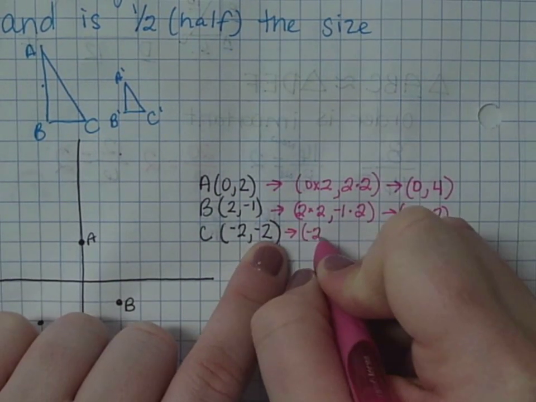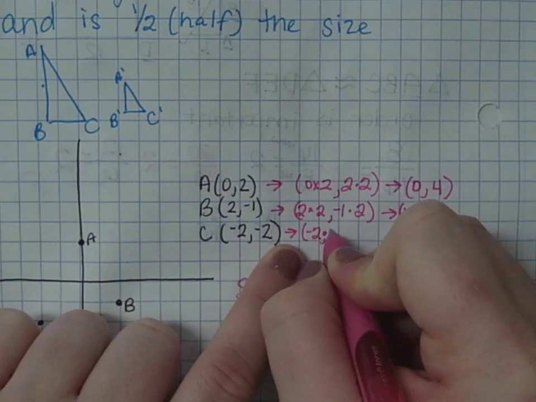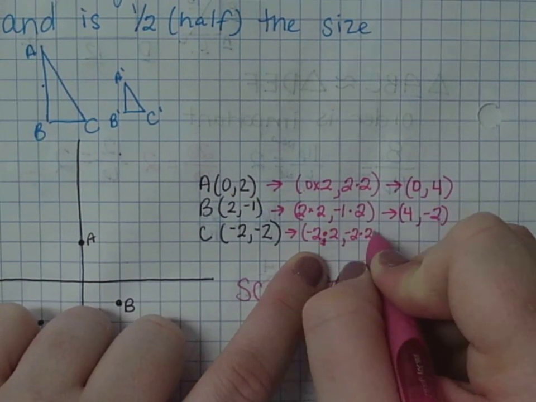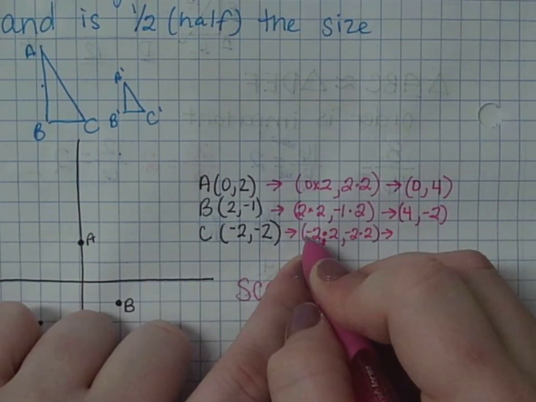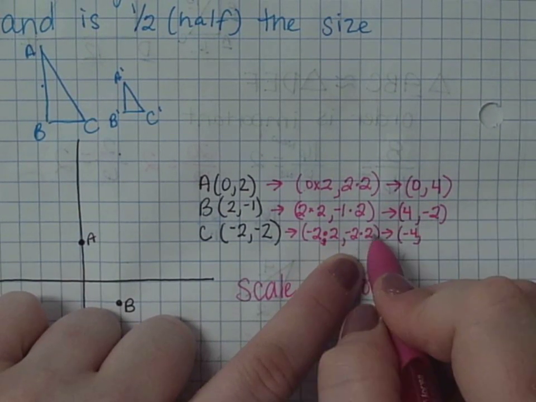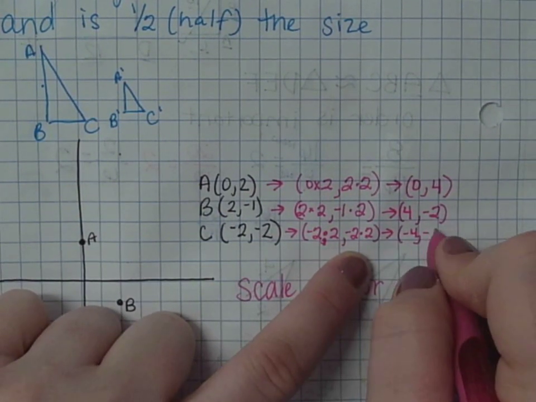C, I would do negative 2 times 2 and negative 2 times 2. Negative 2 times 2 would be negative 4. Negative 2 times 2 is negative 4 as well.